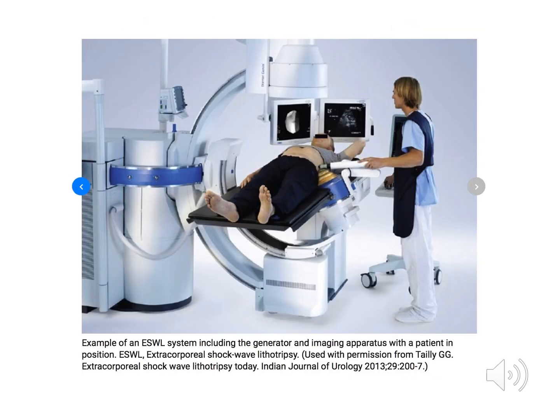Here you can see what the lithotripter looks like. You see the little gel-filled pad that's pushed against the patient's flank, and you can see they're kind of visualizing where the stone is on the fluoroscopy so they can try and focus the shock waves on the stone.